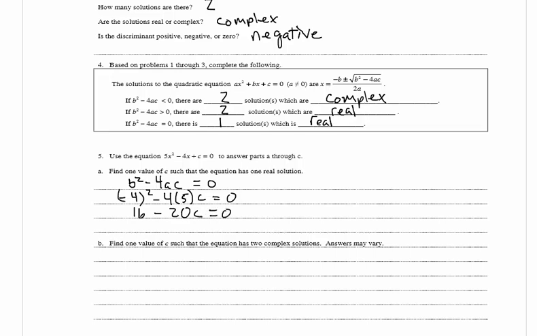And now I'm going to add 20c to both sides, and I get 16 is equal to 20c. And now we're going to divide both sides by 20. So c is equal to 16 over 20, which could be reduced to 4 over 5. So if c was 4/5, then our discriminant would equal 0, and we would have one real solution.